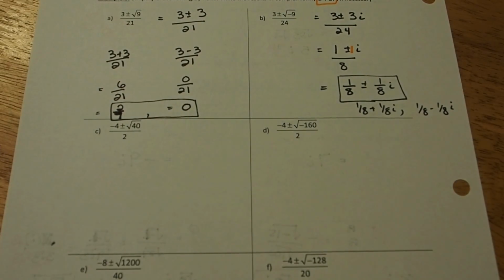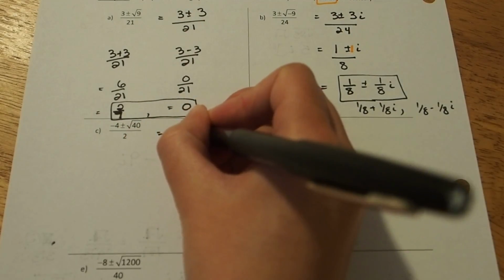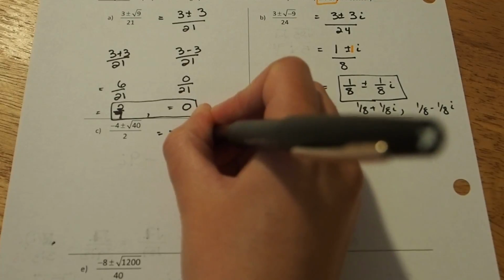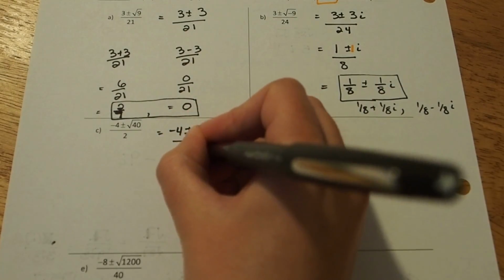Okay. A few more. The next one, the square root of 40, that can be simplified. So I'm going to start with negative 4 plus or minus. I know that the square root of 40 can be simplified because 4 goes into it. 4 is a perfect square. So I'm going to break it into square root of 4 times square root of 10, over 2.